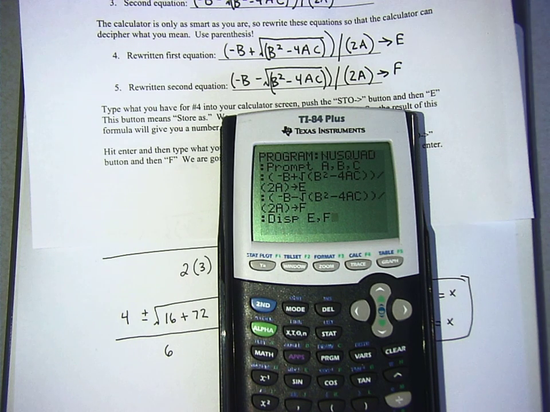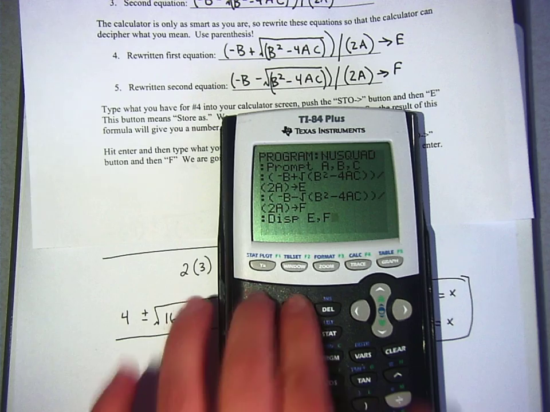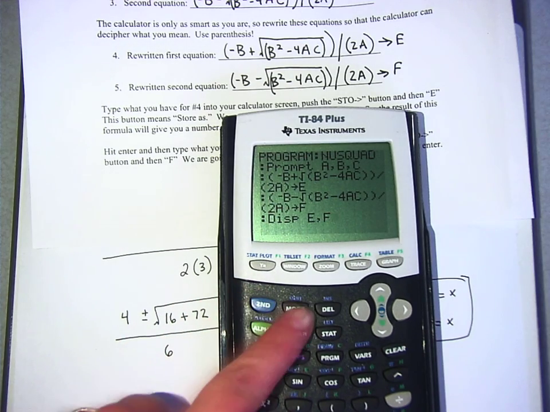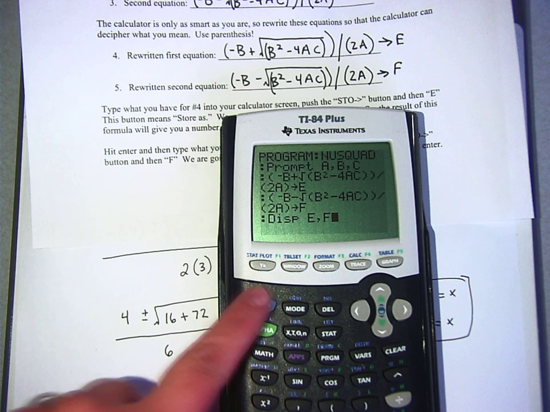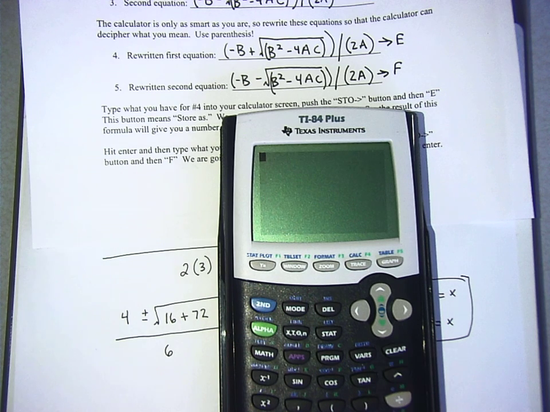Well, be done. You did the display EF already? Yeah. Okay. So now you just hit second quit when you're ready. Second and mode. See right next to it how it says quit in that little blue line? Second quit. And it's scary, isn't it? Because now you feel like, wow, did I just get rid of my whole program?